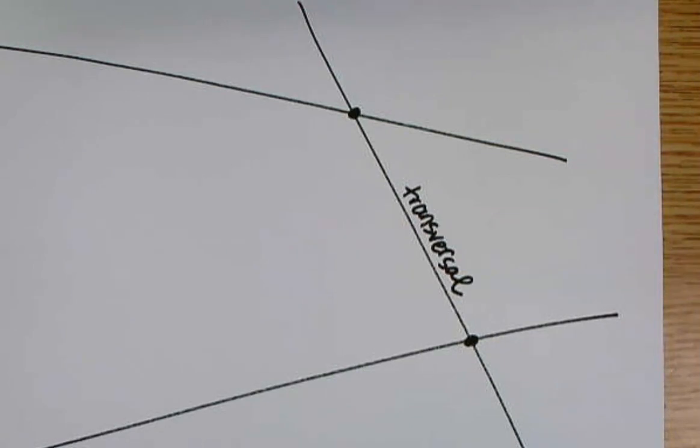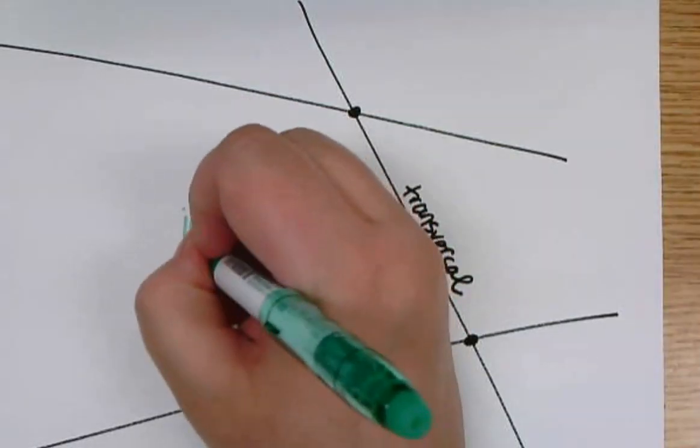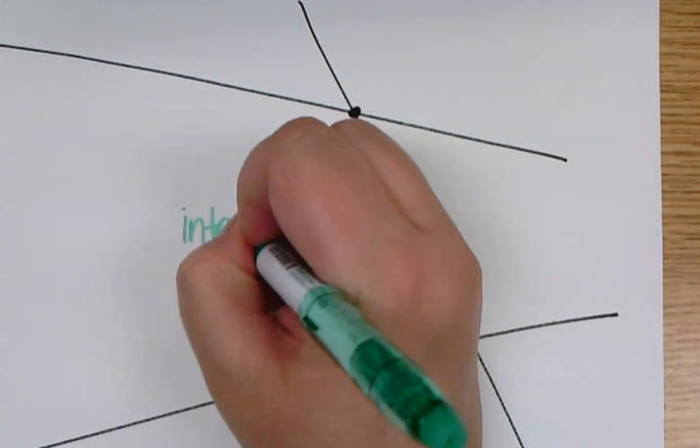Well, interior means between the 2 lines being crossed by the transversal. So here's 1, 2 lines that are being crossed by the transversal. The interior just means between the two. So all of this is my interior.